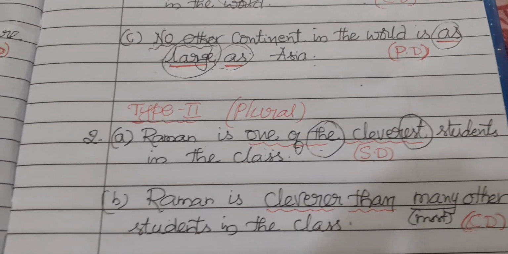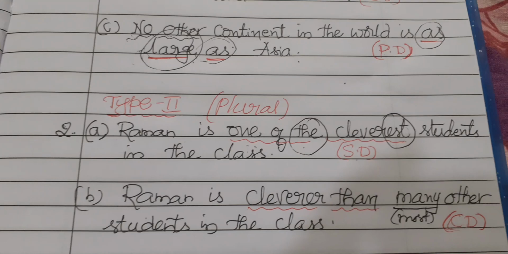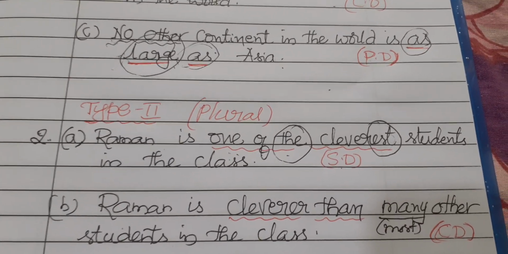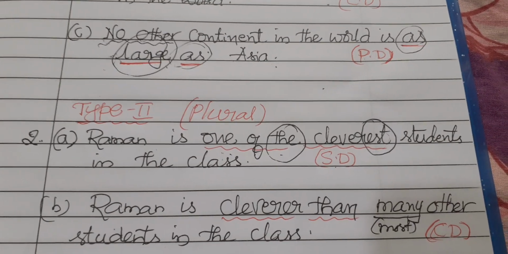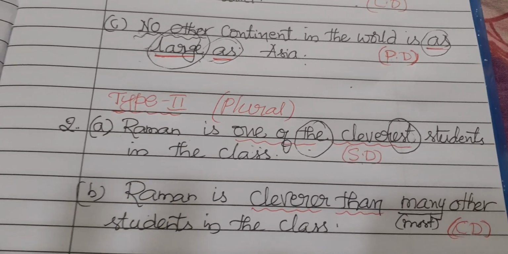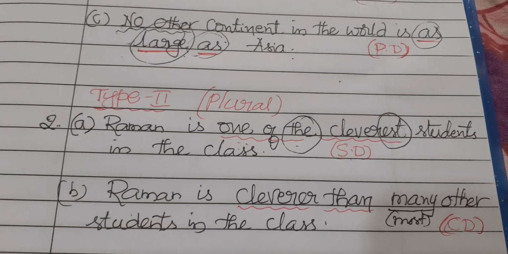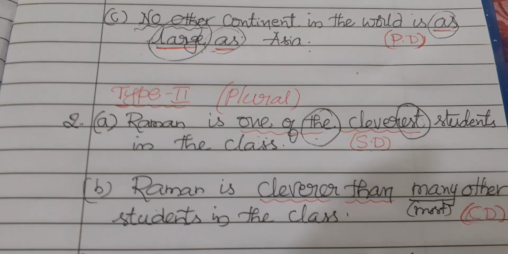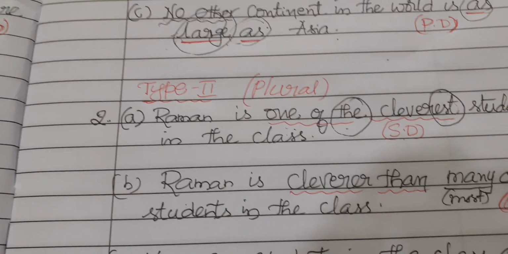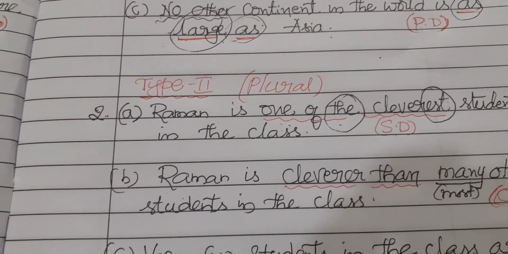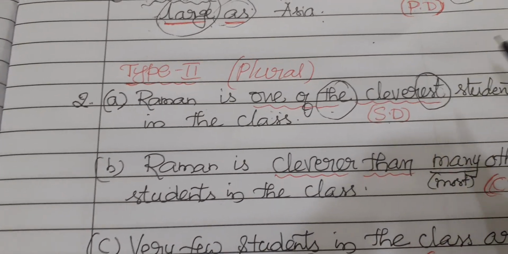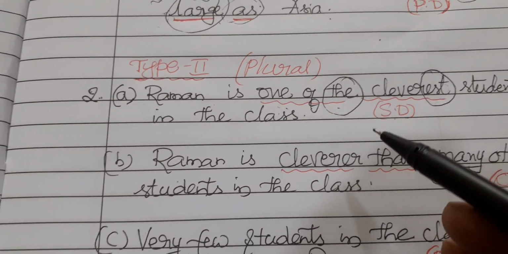One of the cleverest students in the class. That is the difference. It means that Raman is not the cleverest boy in the class. Raman is not the topper of the class. He is one among them, one among top 5, one among top 10, like that. He is also a clever student, but he is not the cleverest one. He is not the toppest one. Okay. First ranker, no, he is not the first ranker. One among the list. Okay.